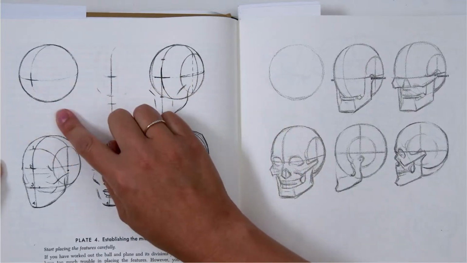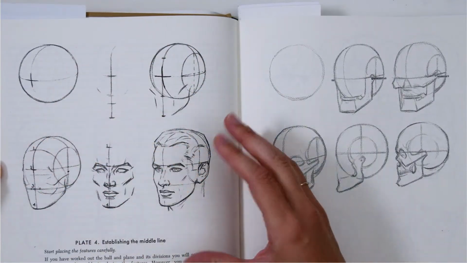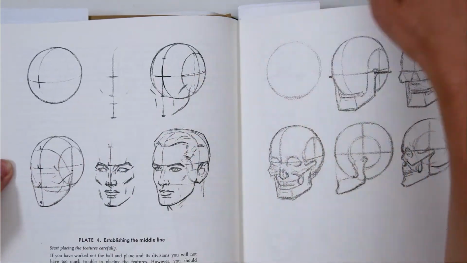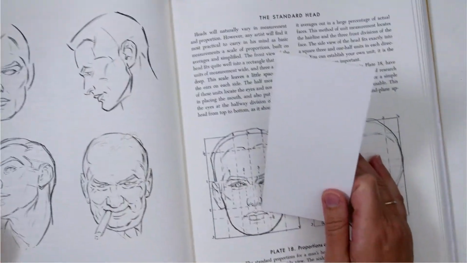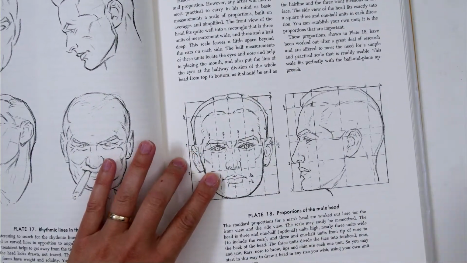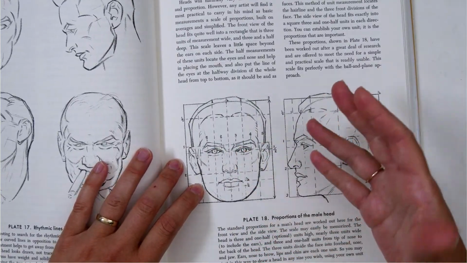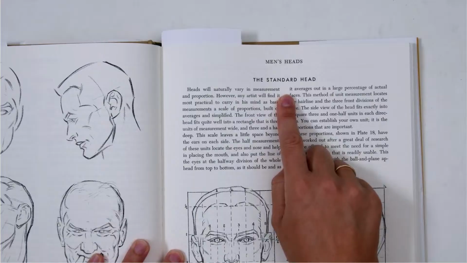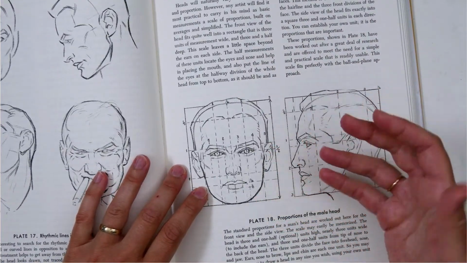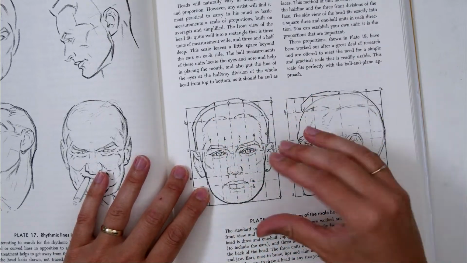I'm not really a fan of starting with a ball because that can make it a bit more complicated. I did try it and practice with it, but I just use guidelines like here. So here you can see the guidelines, and you can divide it all in equal spaces. So this is the standard head, and of course every head or face could be a bit different, but it all starts with the basic proportions.